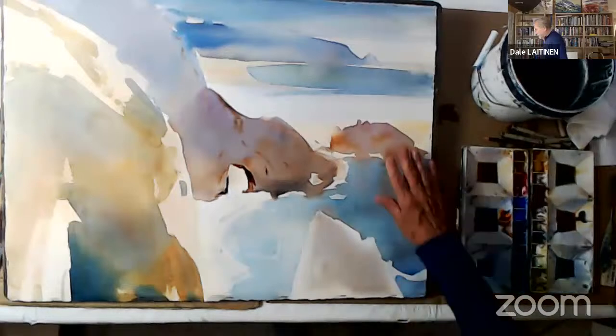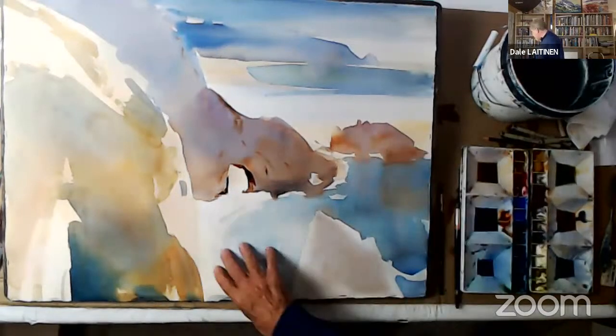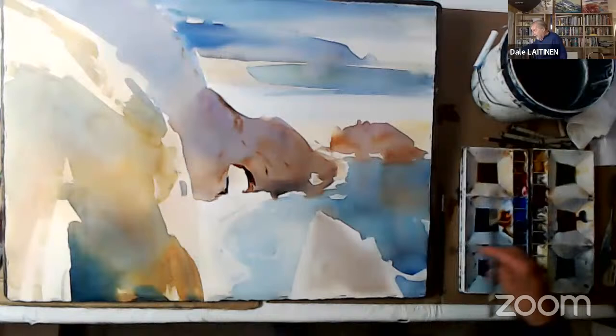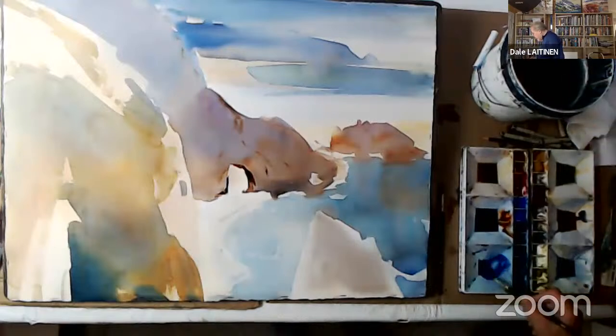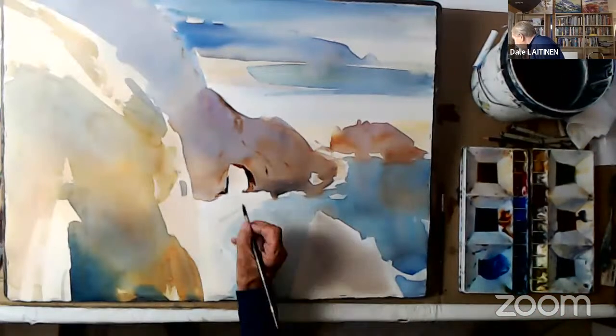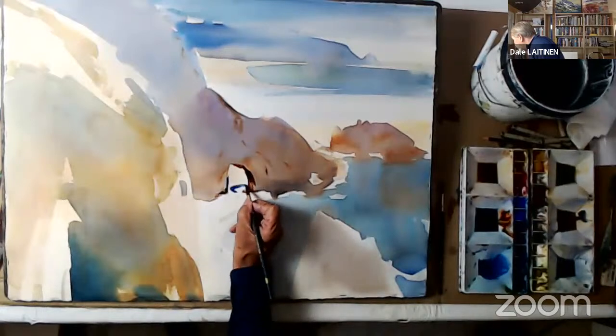I think I can work right in here. That still seems to be an area that would work for me. So I'll work with that, and if I can't get it to dry, I'll put you on mute and dry my painting just a little bit. But I like to work without having to use a hairdryer if I can.